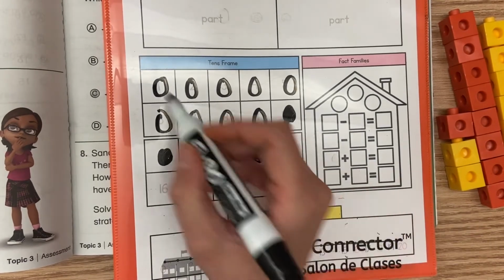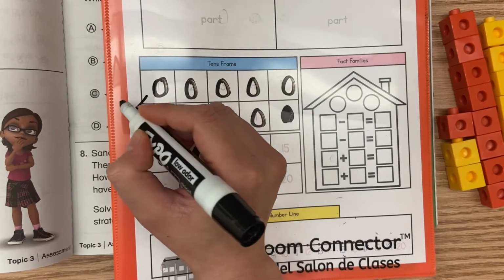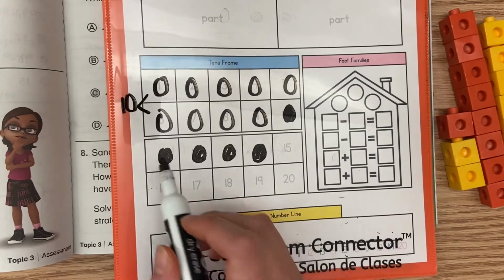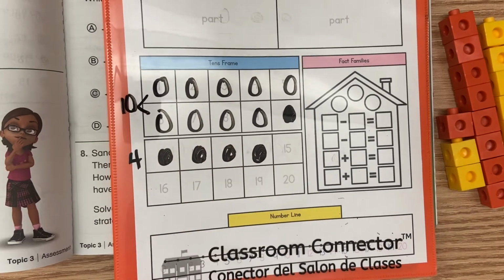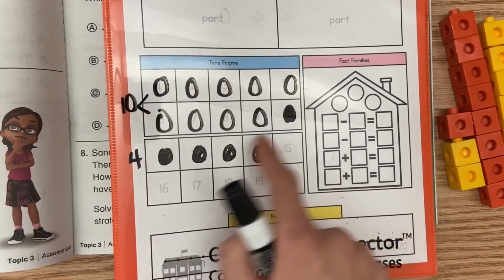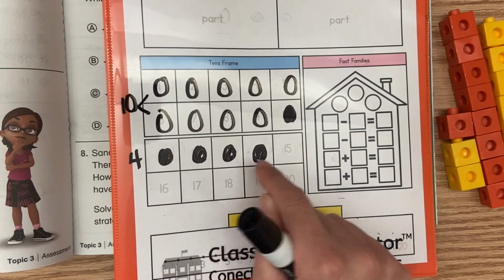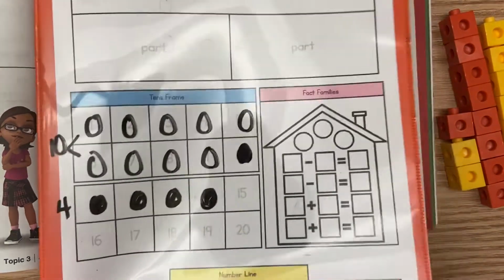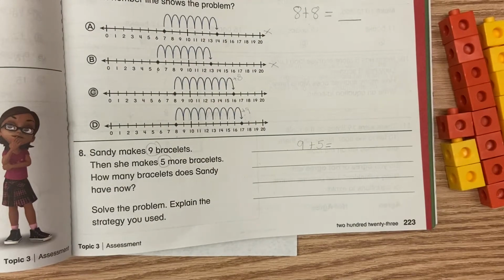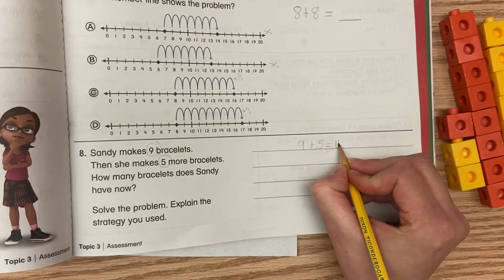Okay, if the top 10 frame is full, I know that I have 10 and I have 4 left over. So 10 and 4 more is, let's count on, 10, 11, 12, 13, 14. If 10 plus 4 is 14, then 9 plus 5 is also 14.